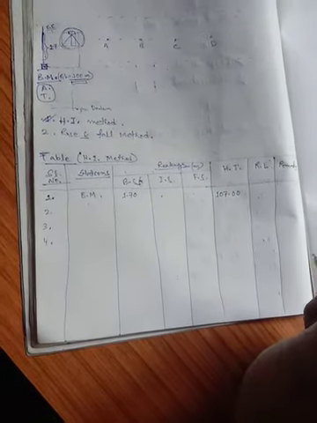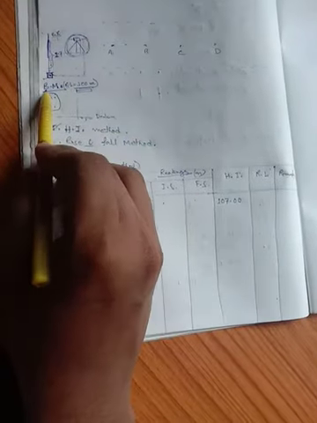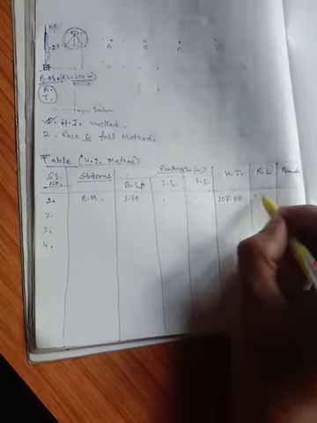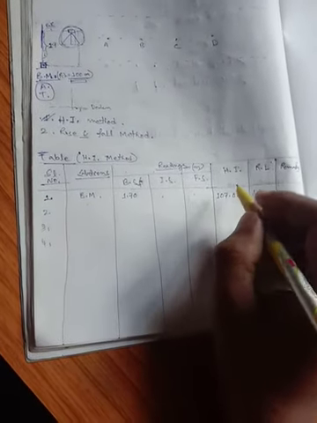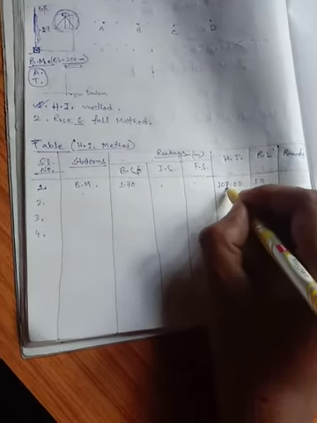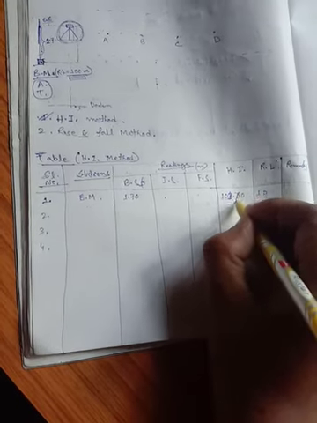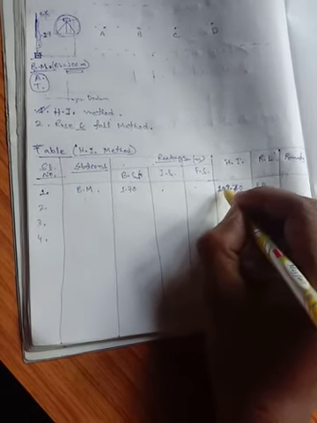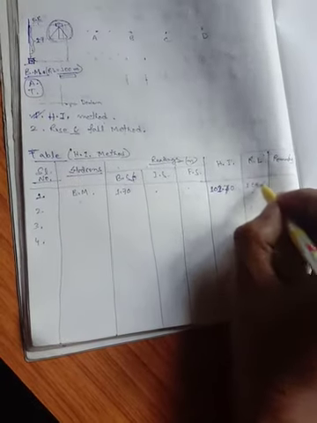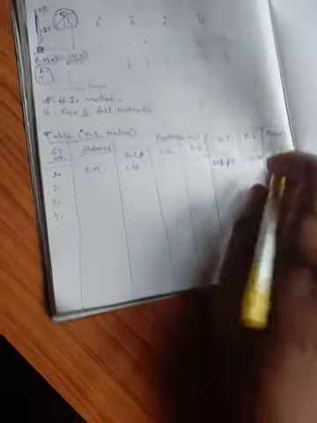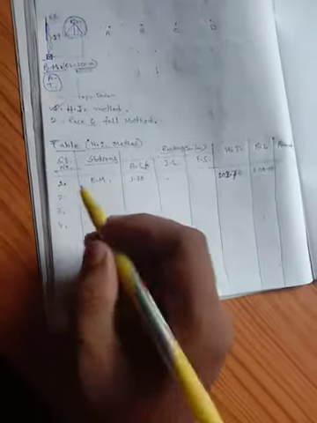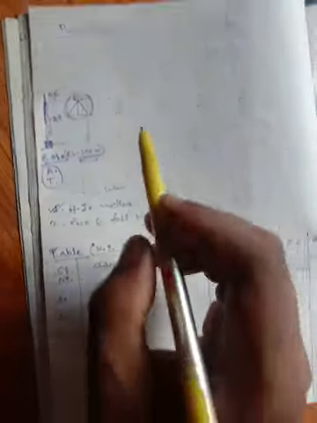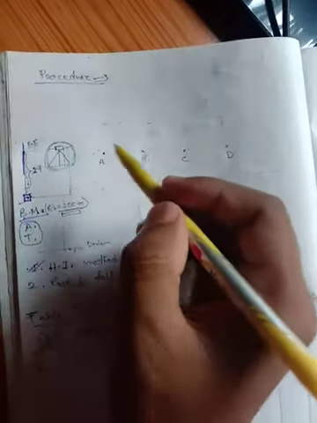That is the height of instrument. Now what will be the RL of benchmark? It is 100 already. Sorry, the height of instrument is 101.7. The RL is already taken as 100. Remarks blank.